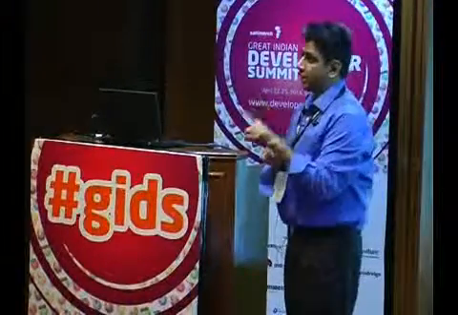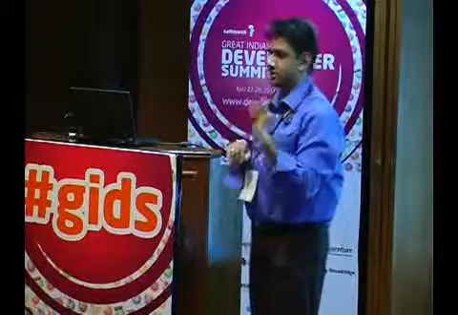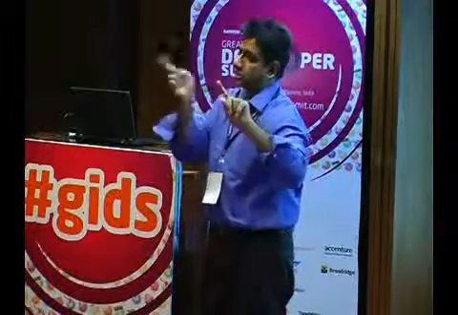It can be TFS. It can be TFS or Git. We don't support SVN and Mercurial, etc., but we support TFS and Git. With Git, we support both. We support a pull as well as a push. With TFS, we support only a push.